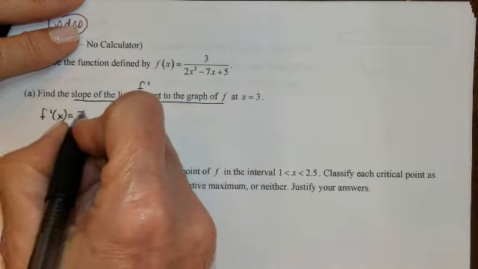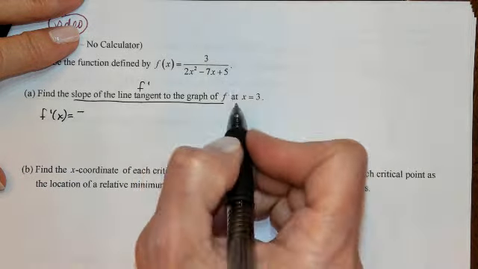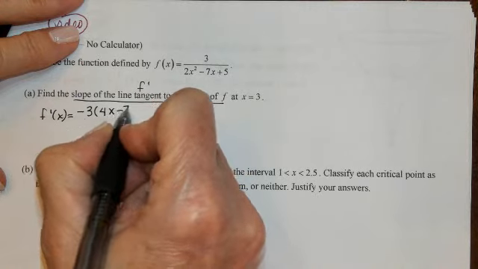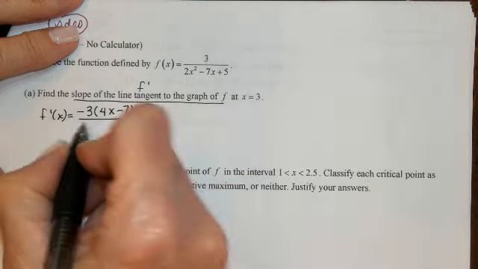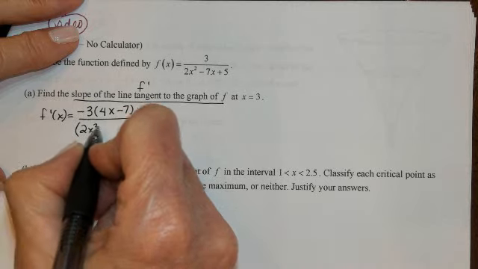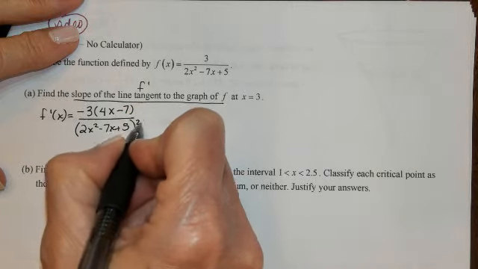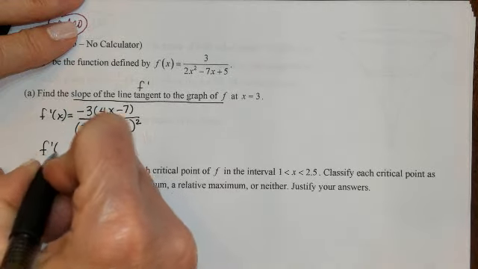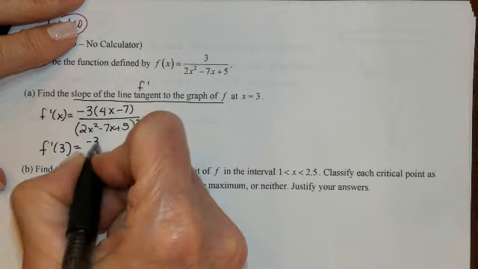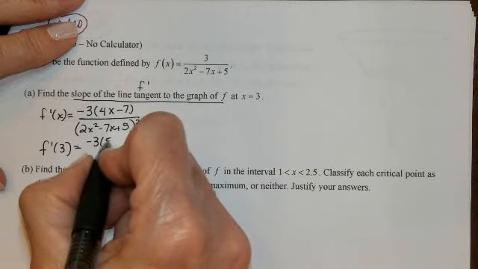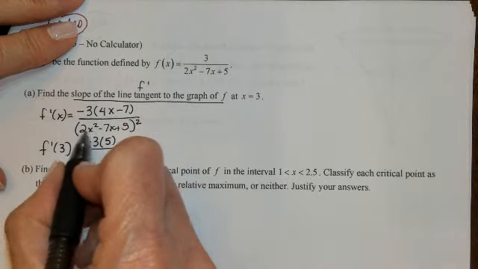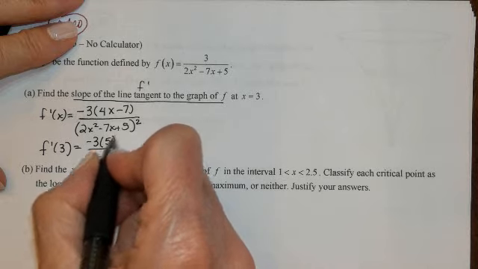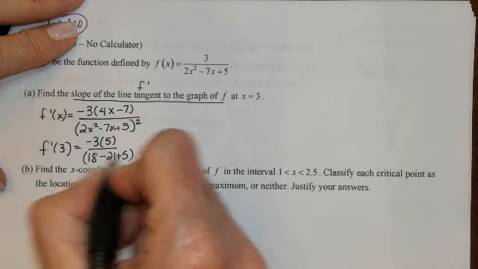And then you'll have minus the derivative of the bottom times the top, right? So I'm going to write the top first. The derivative of the bottom is 4x minus 7. And then for the quotient rule, you have the denominator squared. So that is f prime of x, and then for f prime of 3, we will put 3 in for x. I have 12 minus 7 over 2 times 9 minus 7 times 3 plus 5 squared.